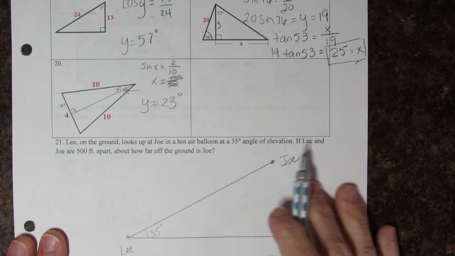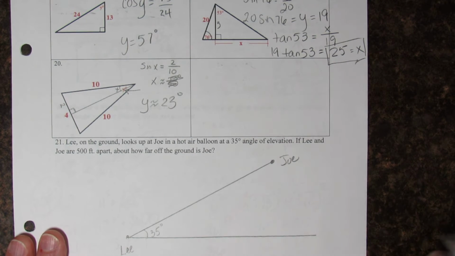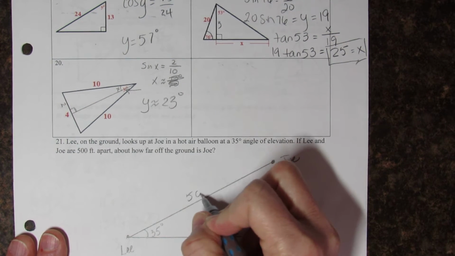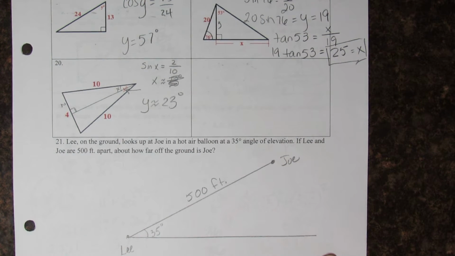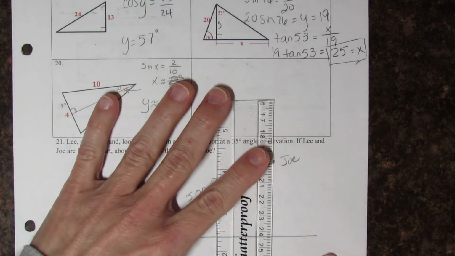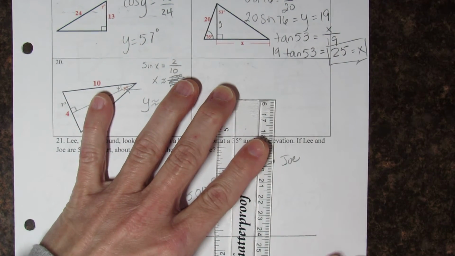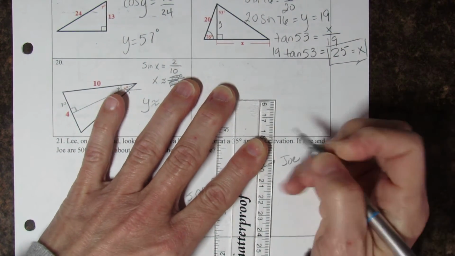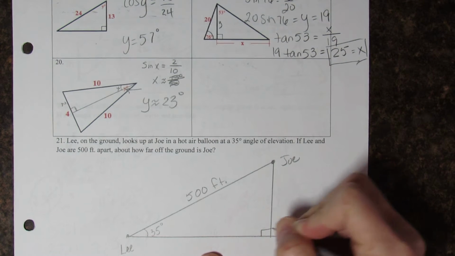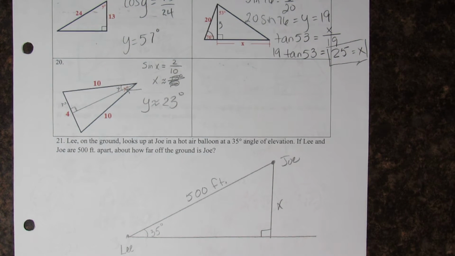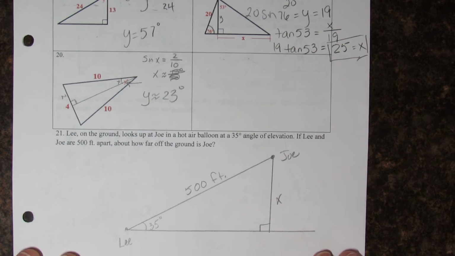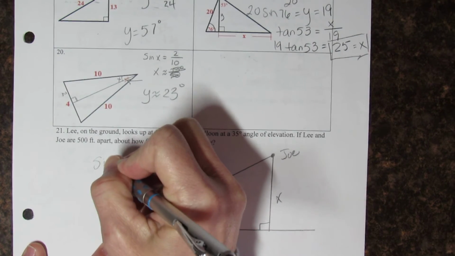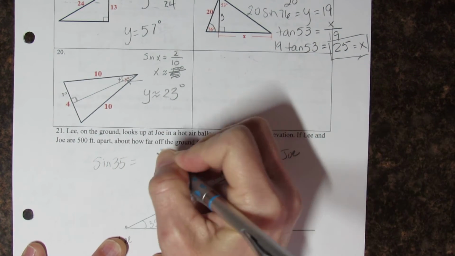And it says if Lee and Joe are 500 feet apart, that means the straight line from Lee to Joe is 500 feet. Then the question is, how far off the ground is Joe? So we want to find how high he is up here. So we have this right triangle and we're looking for that height. So we've got this angle, we're looking for opposite, we've got hypotenuse, so we're going to use sine. So sine 35 equals x over 500.